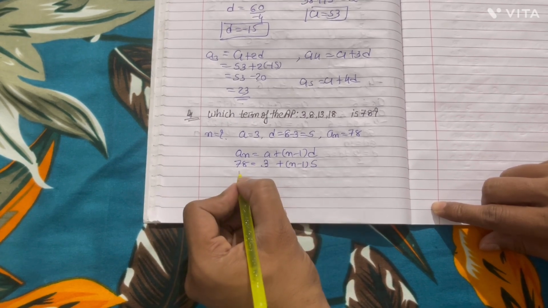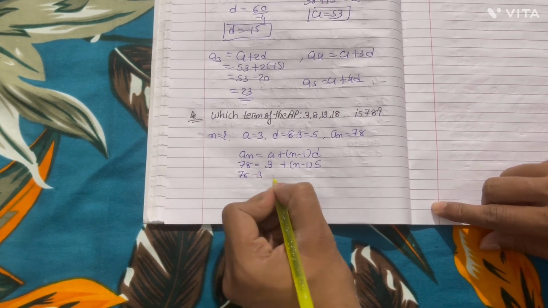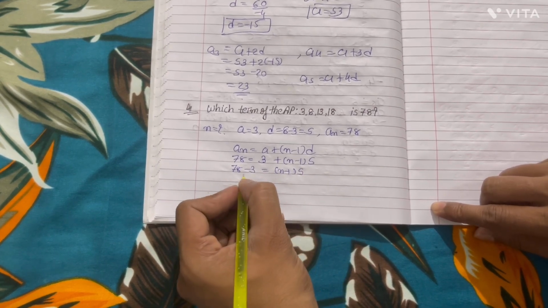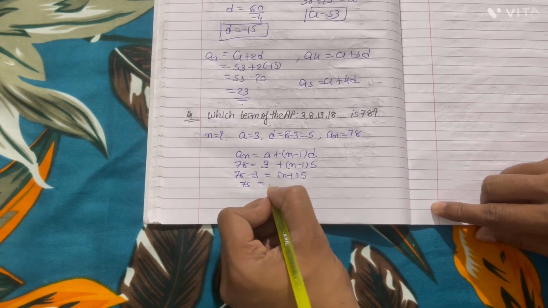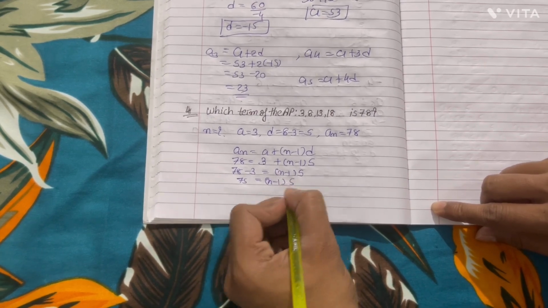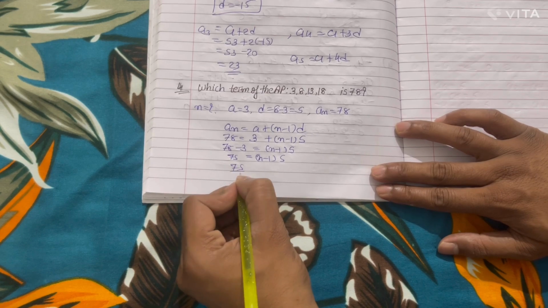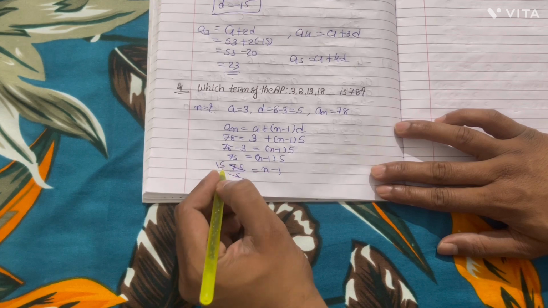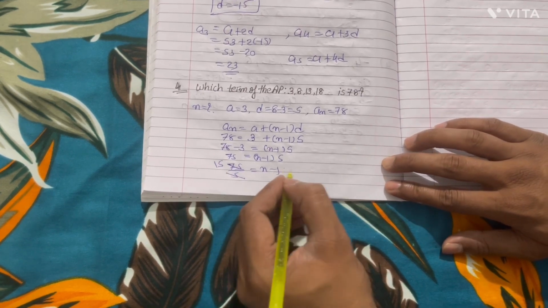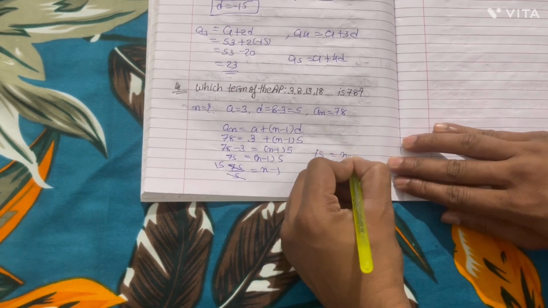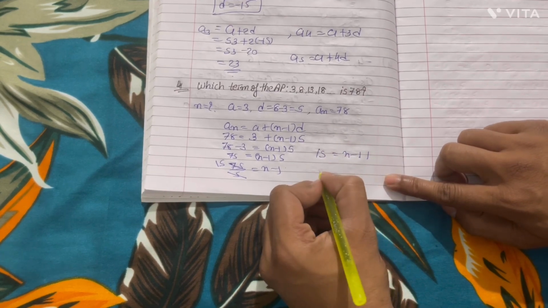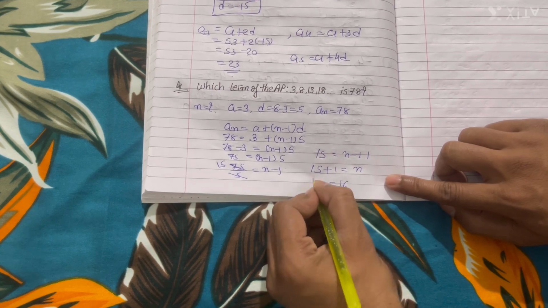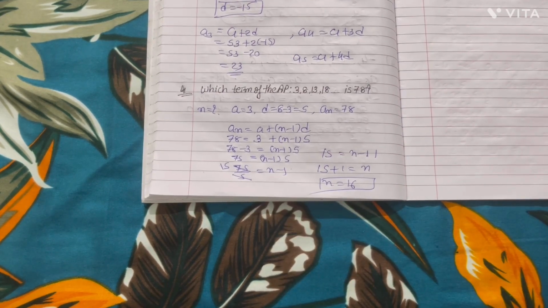Plus 3 goes to this side, so we get 78 minus 3 is equal to n minus 1 into 5. 78 minus 3, it means 75 is equal to n minus 1 into 5, and 5 goes to the denominator. 75 by 5 is equal to n minus 1. 5 fives are 15, so we get 15 equal to n minus 1. Minus 1 goes to the other side, so plus 1, n is equal to 16. Okay, so this is question number 4.